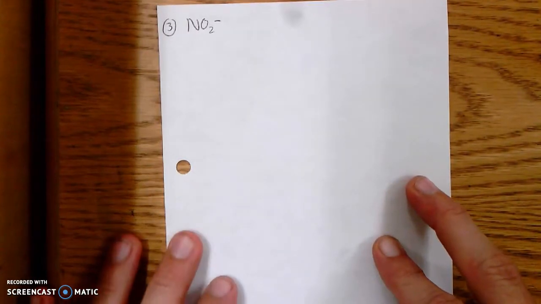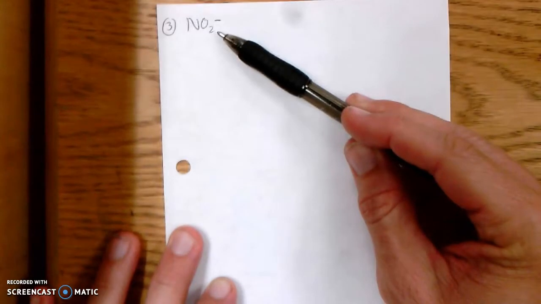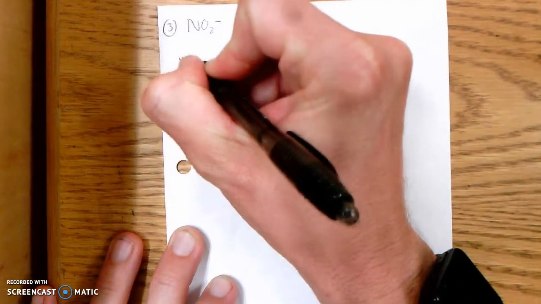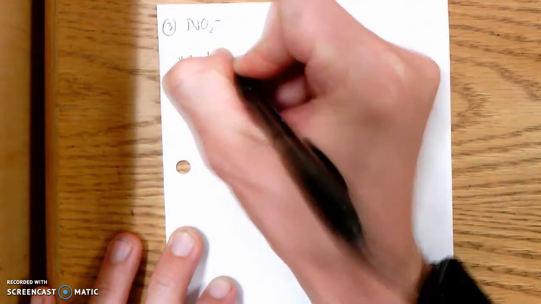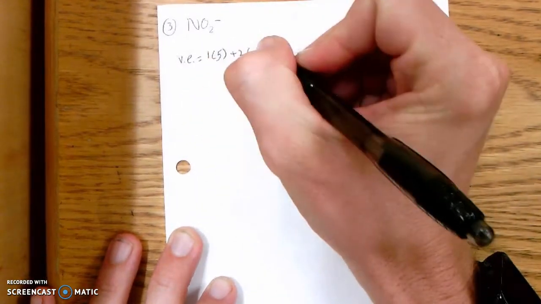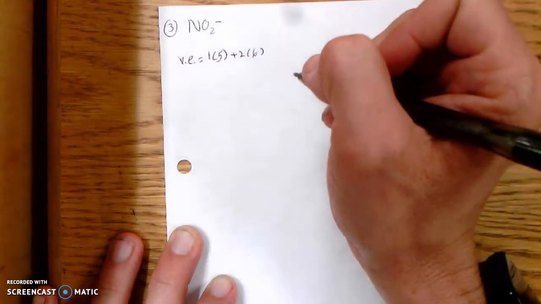Let's try number 3, a third one. The nitrite polyatomic ion. That's NO2 with a minus charge. Not a 2- charge, right? It's just the minus up there. So, first thing we do is count the number of valence electrons. 1 nitrogen and 2 oxygen. Nitrogen is group 5. Oxygen is in group 6. If you were to count those up right now, we actually have 17.